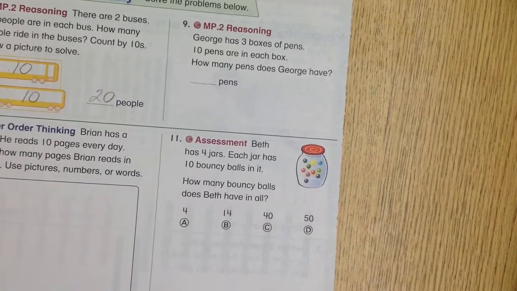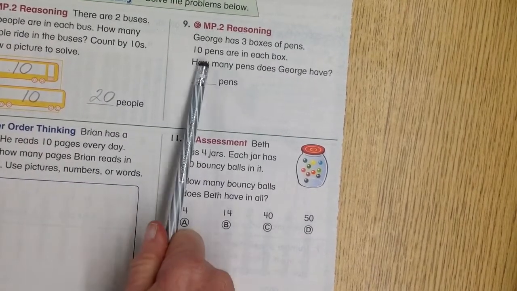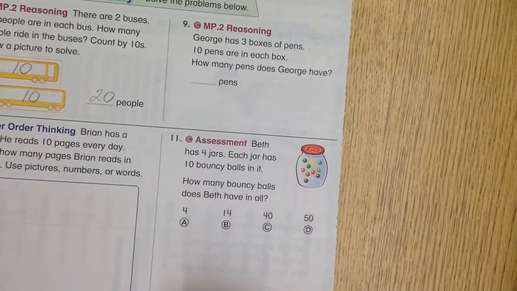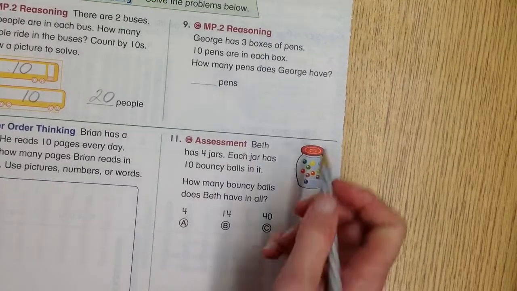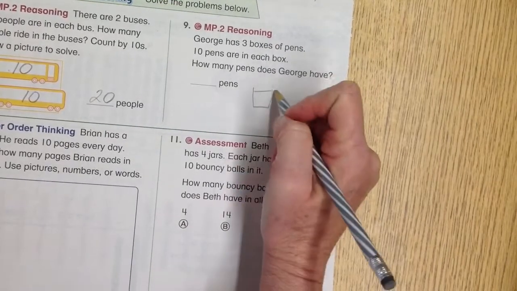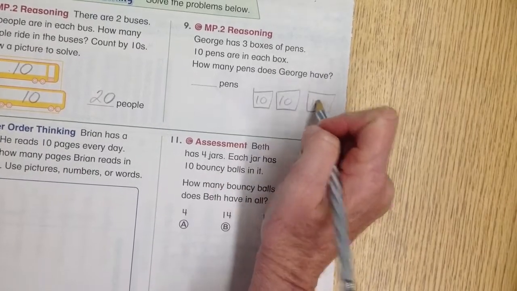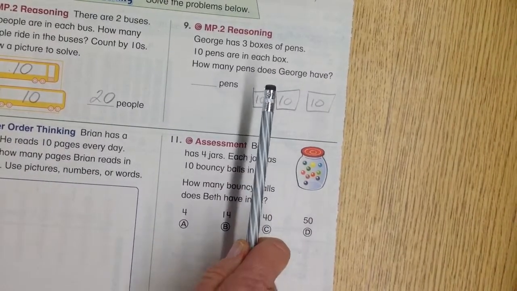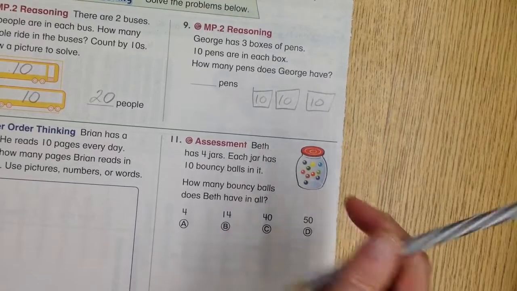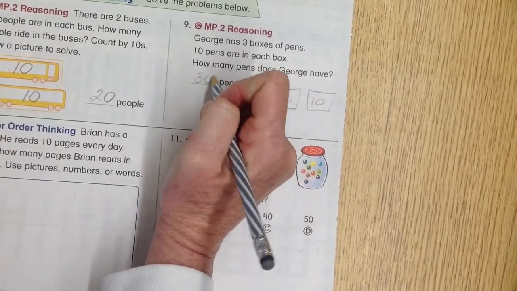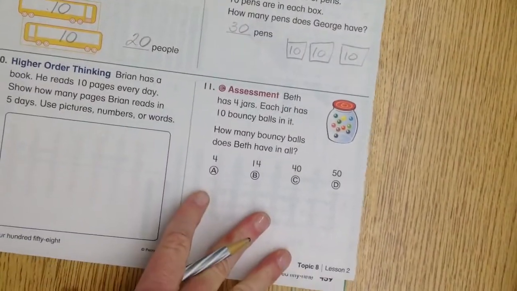George has 3 boxes of pens. 10 pens are in each box. How many pens does George have? So 3 boxes, 10 in each box. Let's count by tens. 10, 20, 30. So he has 30 pens.